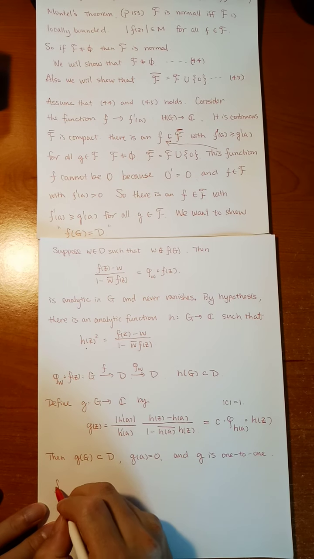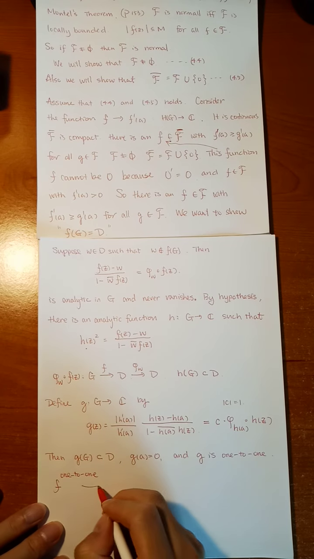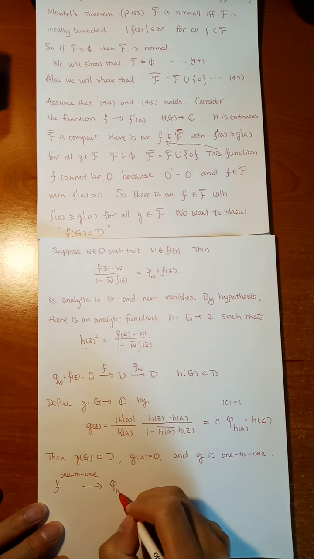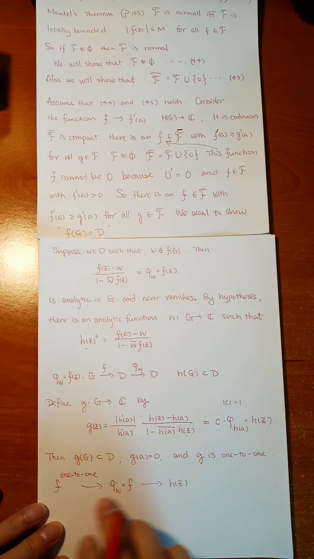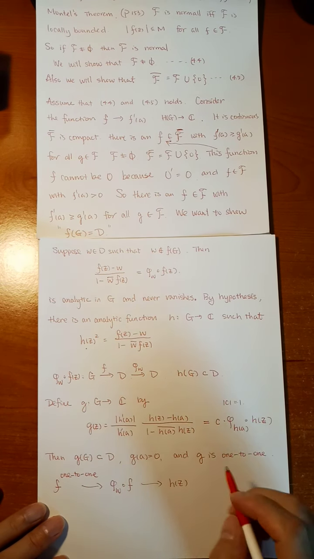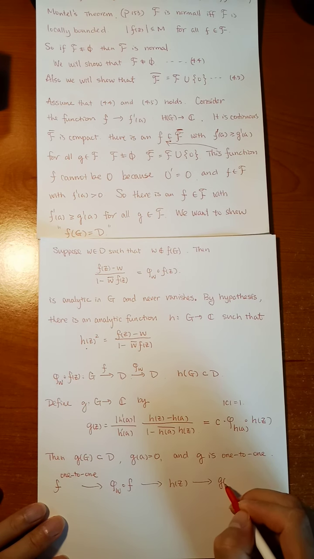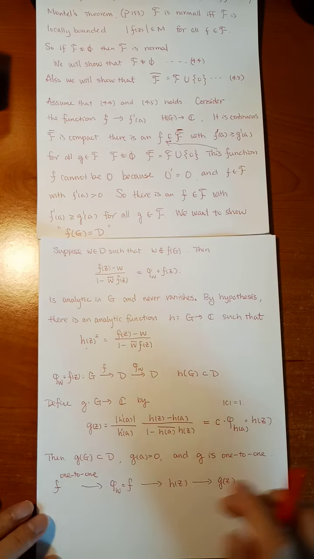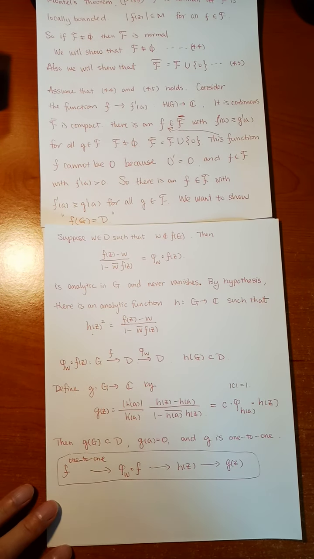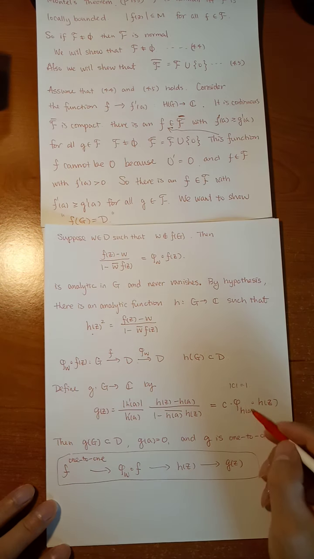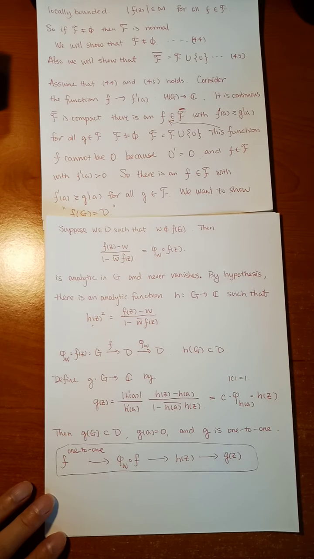So let's see, 1 to 1. From f, you go to phi w composed with f, and then you get h, that's the chain, and then from h you get this g of z. So that's the chain, why g of z is a 1 to 1 function. Whenever you compose a 1 to 1 function with a phi a, it's still a 1 to 1 function. Okay.